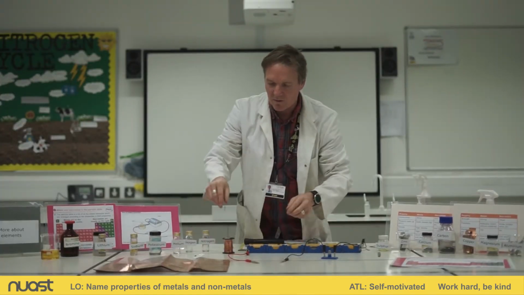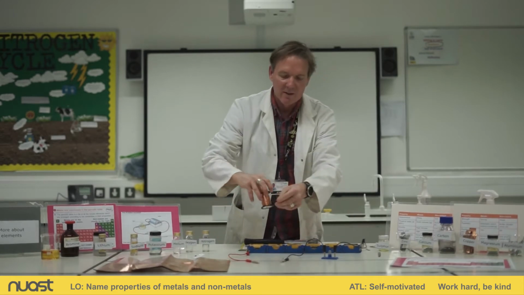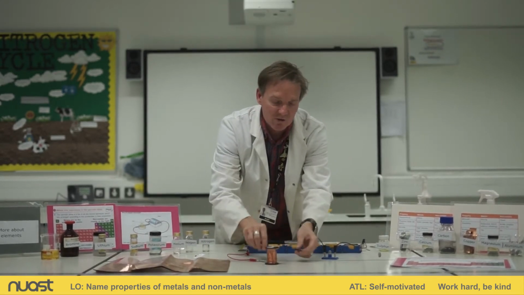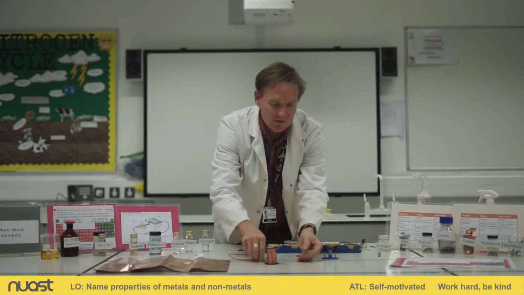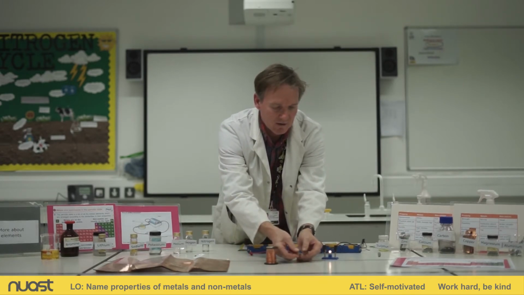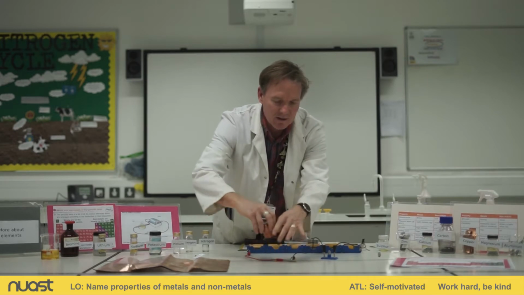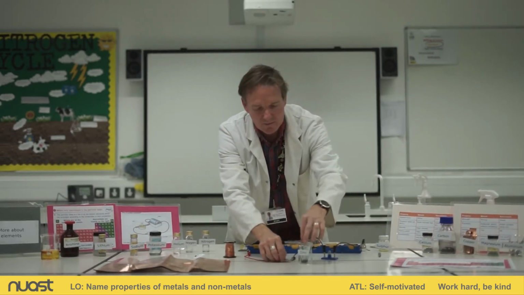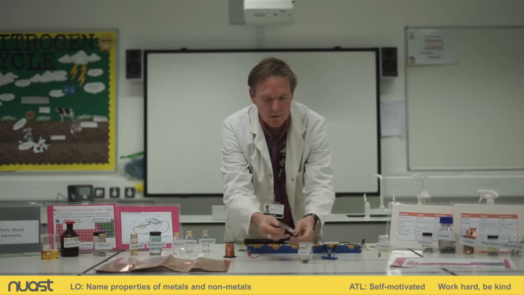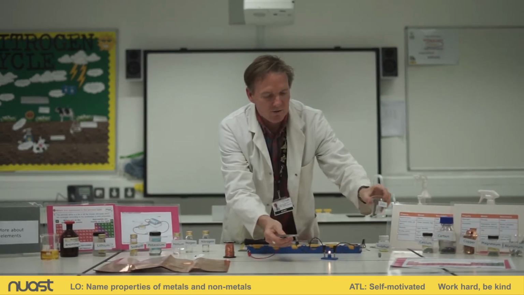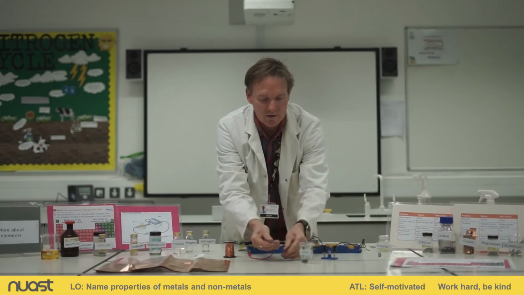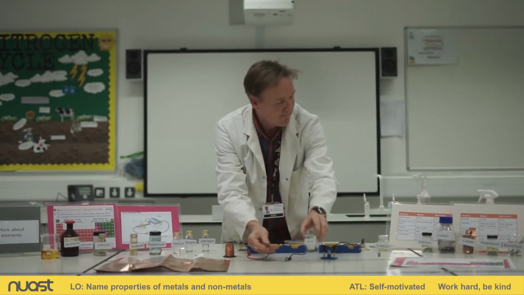Iron is a metal. We'll try copper. Now, you'd expect this. This is copper wire, so it's used for passing electricity. There you go. So our copper wire conducts electricity as you'd expect. We'll take our zinc. Here's our zinc. You can see our sheets of zinc conduct electricity.